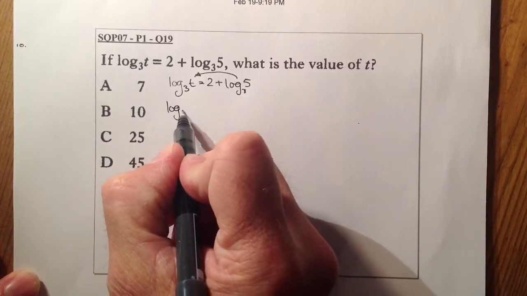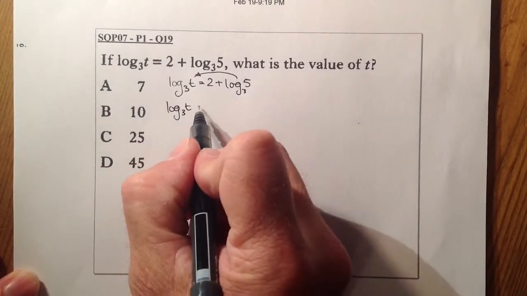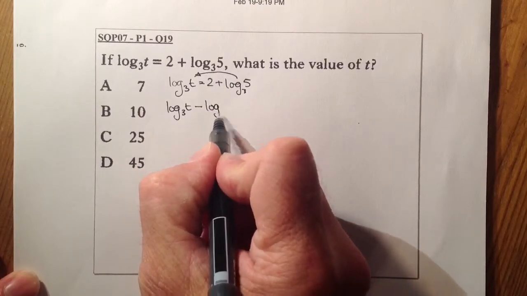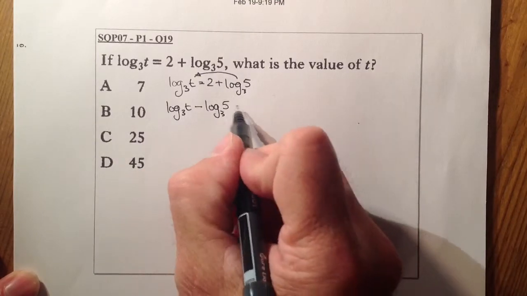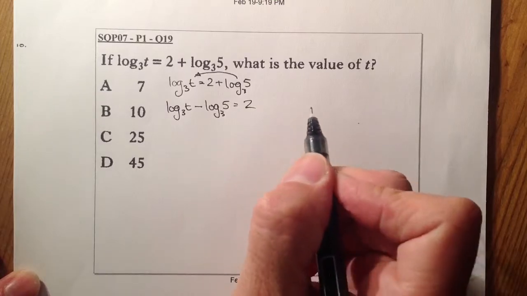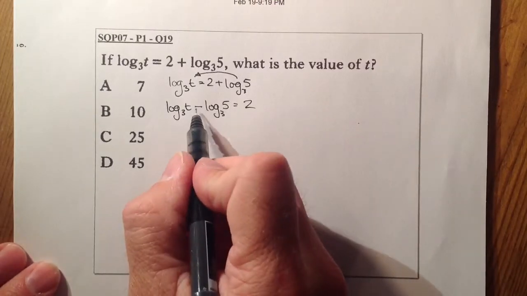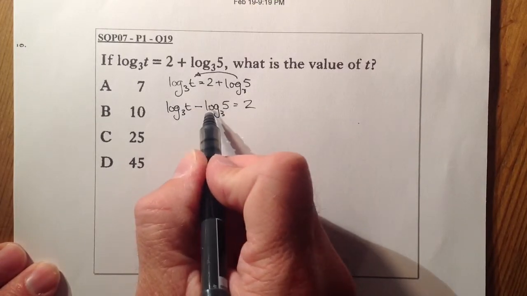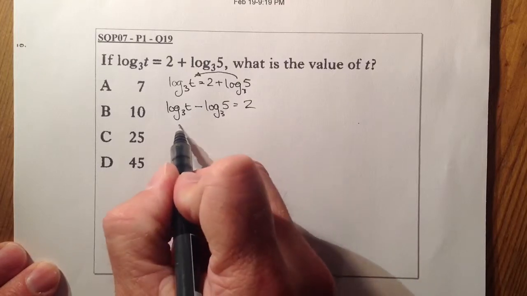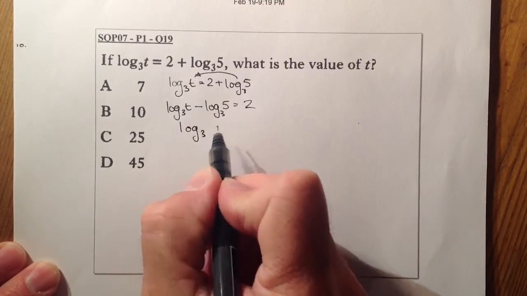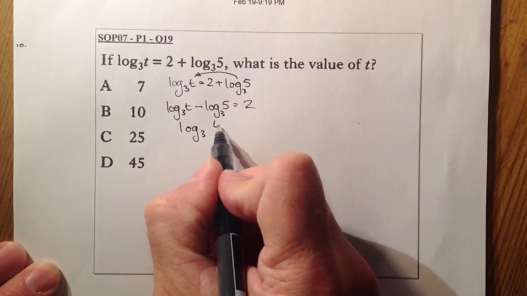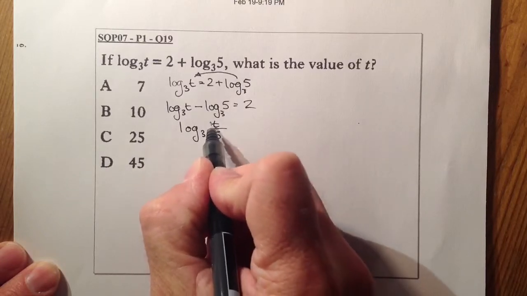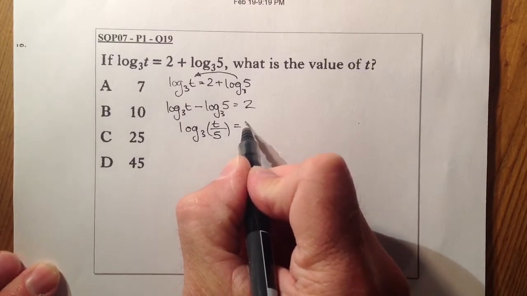So I've got log t to the base 3 minus log 5 to the base 3, and that's going to be equal to 2. Okay, from there I'm going to use the law of logs where I'm subtracting logs. I'm going to gather them together under the one log, and they're going to be divided. So that's going to be t all over 5, and that's going to be equal to 2.